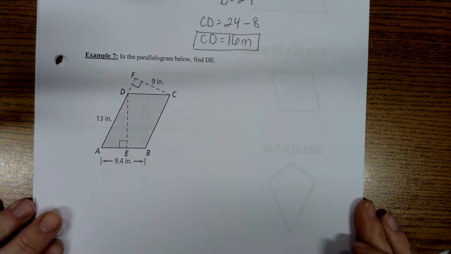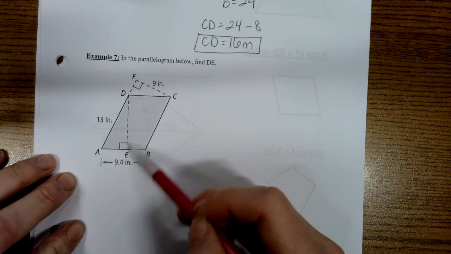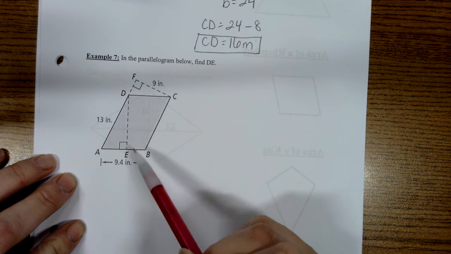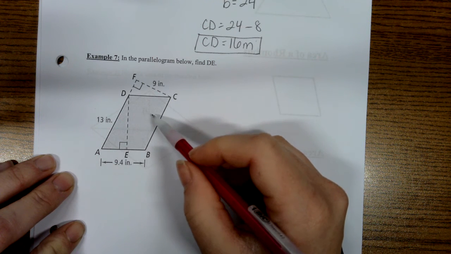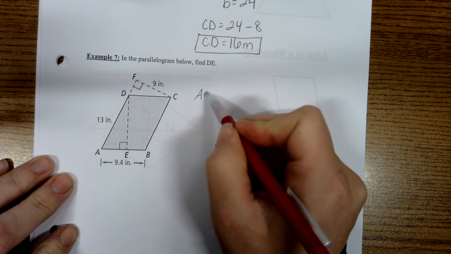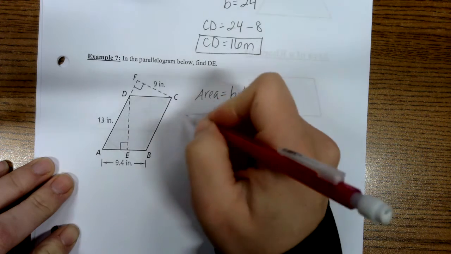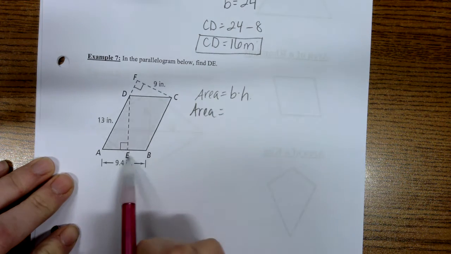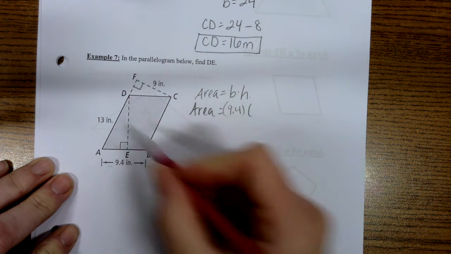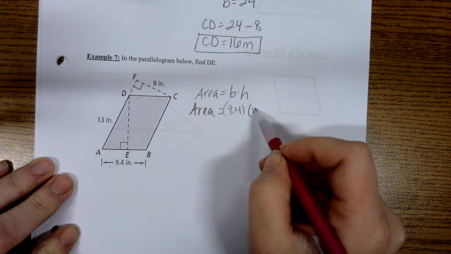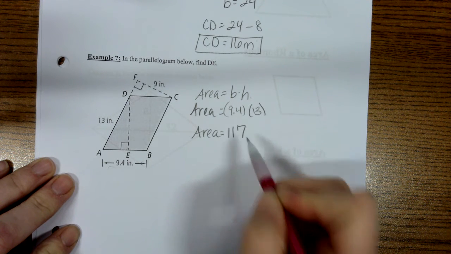Example 7. In the parallelogram below, find DE. So DE is here. We're going to need to find the area first in order to be able to solve for this. So area equals base times height. Area equals, your base is 9.4, height is 13. So the area equals 117.